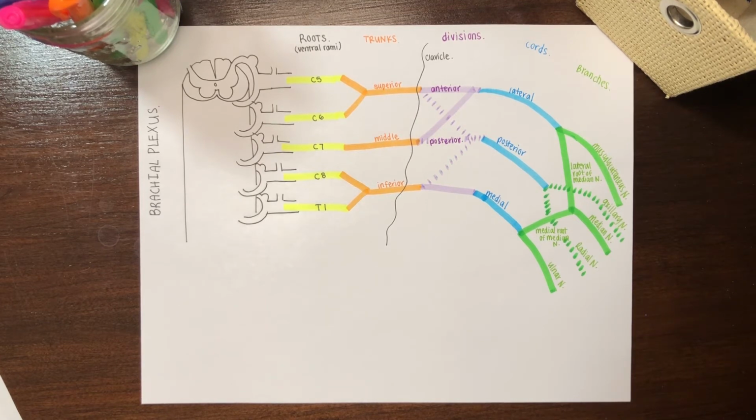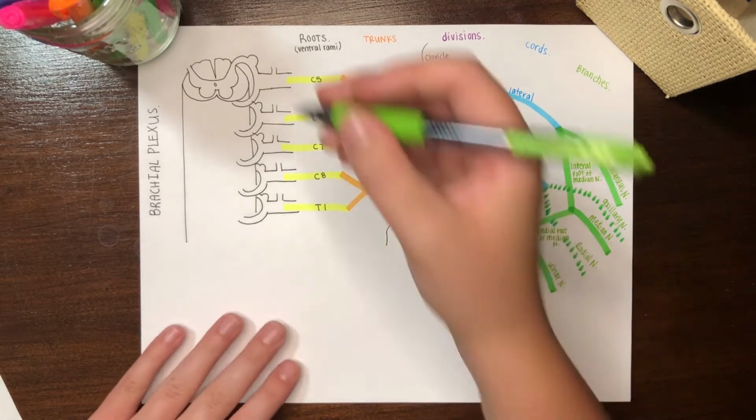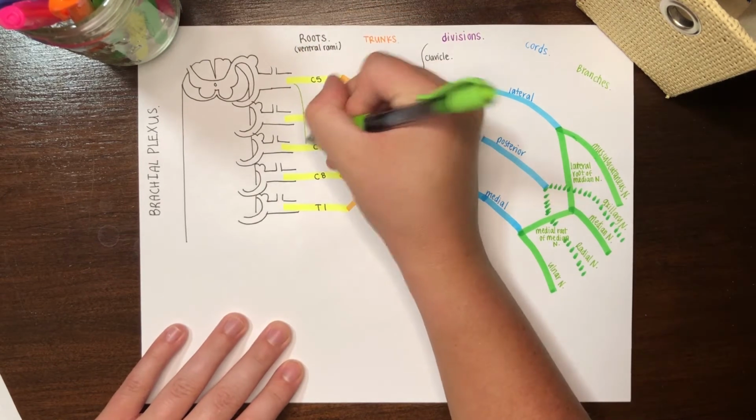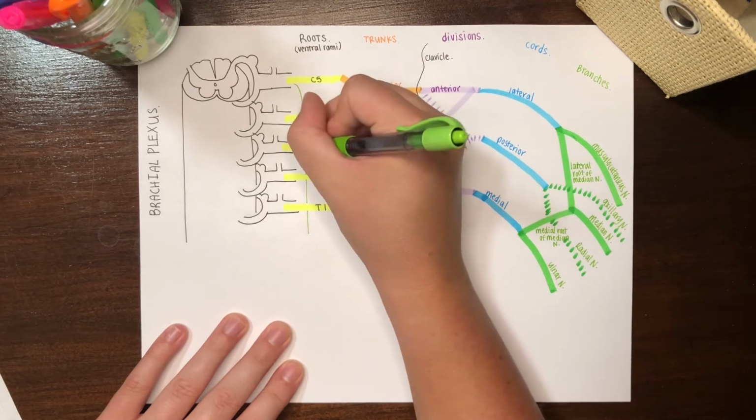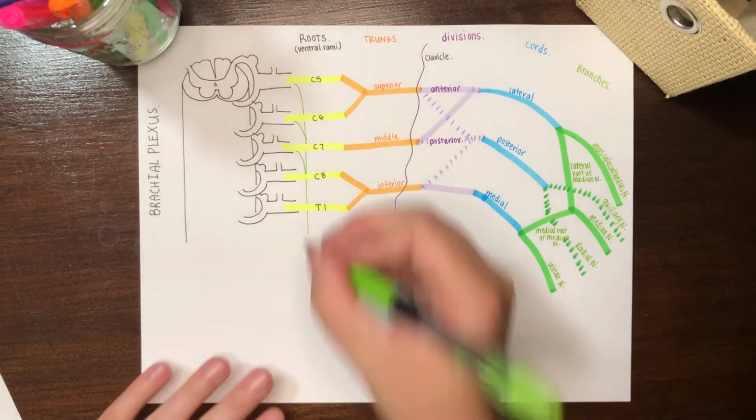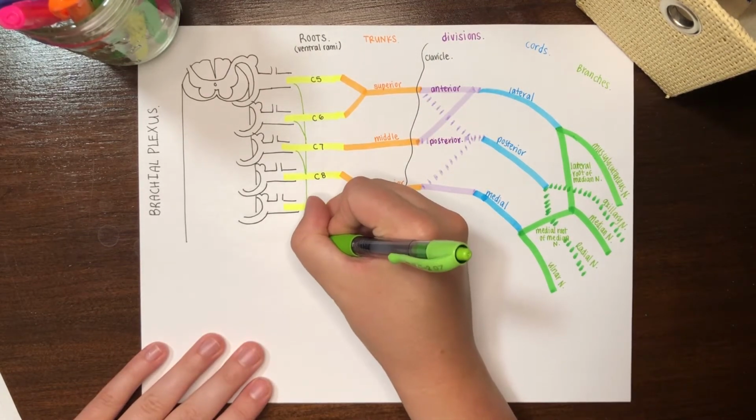To finish off our diagram of the brachial plexus, we will add in a few other branches that originate from these structures. First, we will draw the long thoracic nerve. This typically branches off of the ventral rami of C5, 6, and 7.